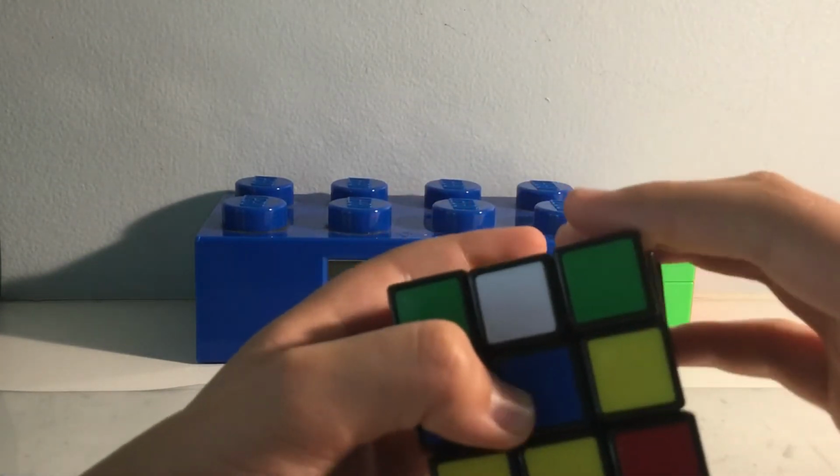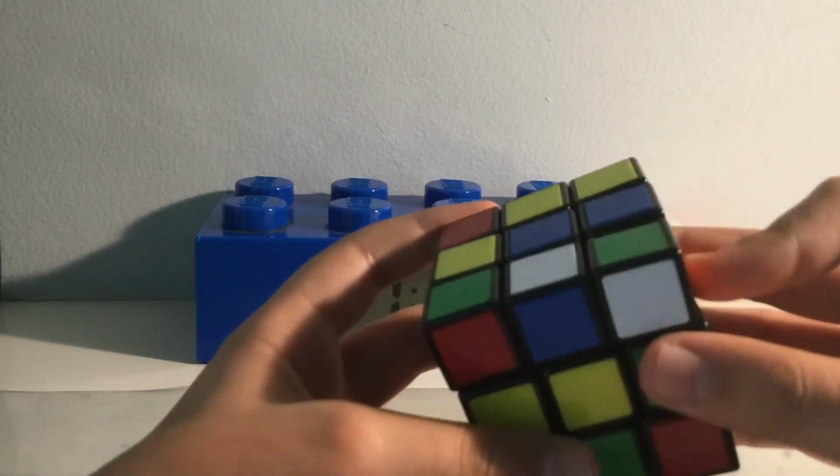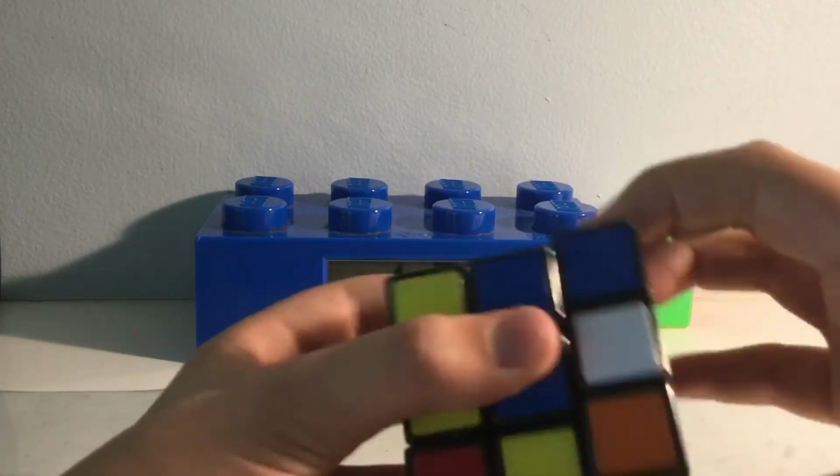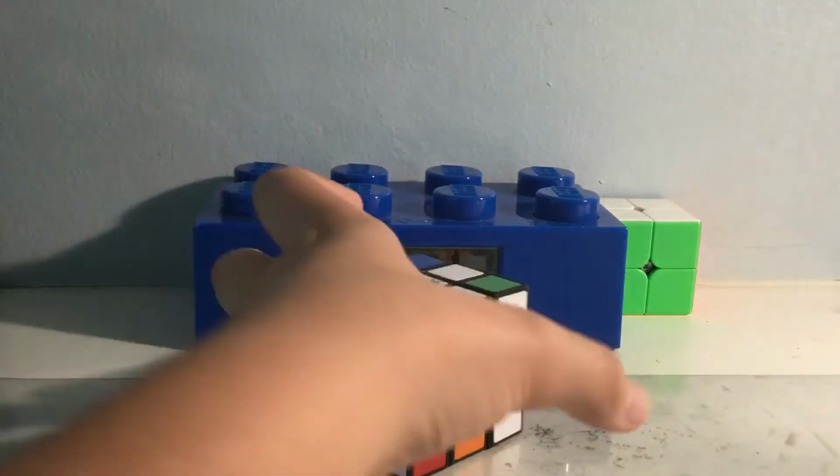If the edge is flipped, like this, then turn it to the side, and instead of turning the side it's on, use the side perpendicular to it and bring it down. Then put it into the slot.